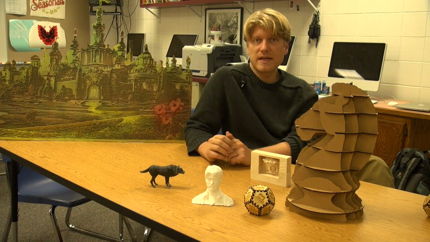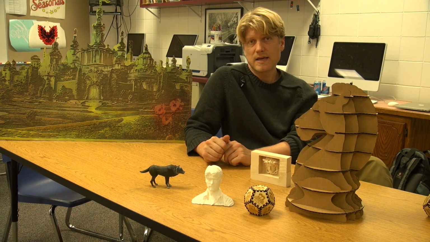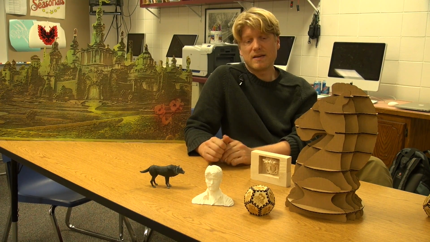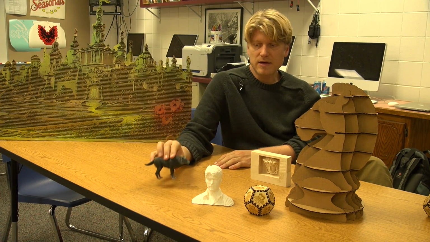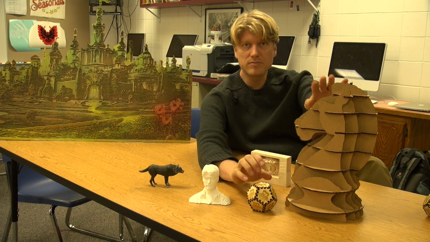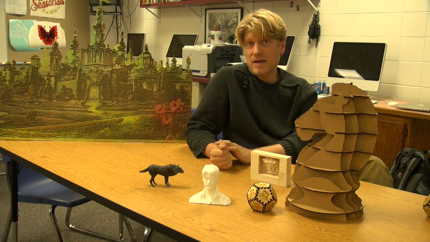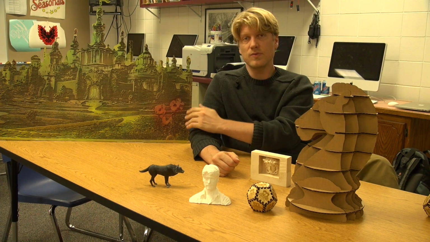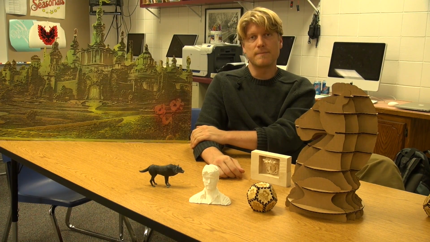So basically, a Fab Lab is a collection of computer-controlled devices that will fabricate your models and artwork in nearly any kind of material. We've got plastics that are made with the 3D printer. We've got wood and cardboard, fabrics, and other materials that can be cut with a laser cutter. This piece here was a piece that was cut with the laser, but it was also burned into with a raster image.